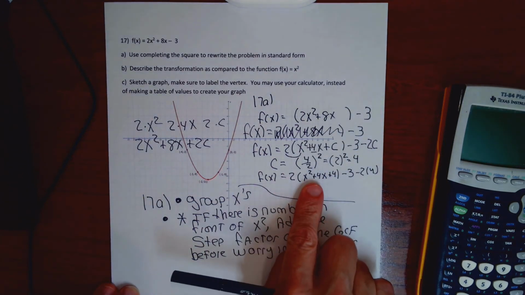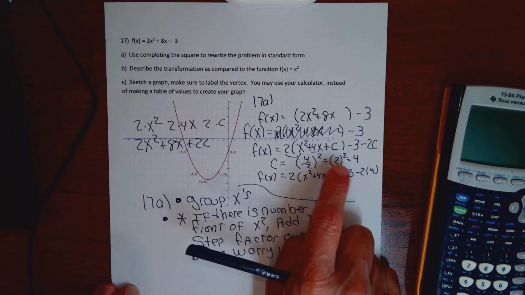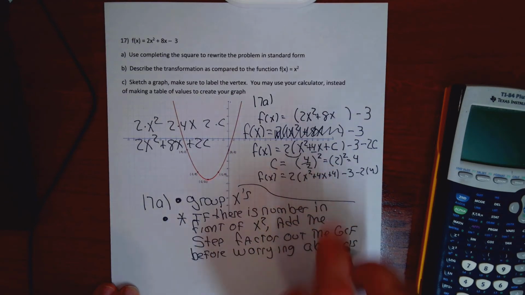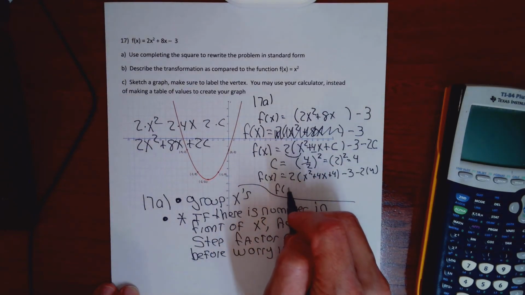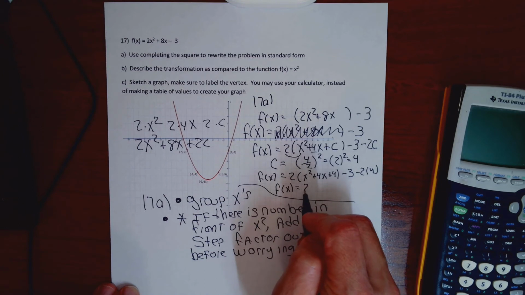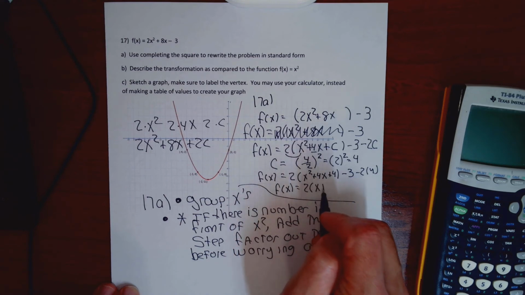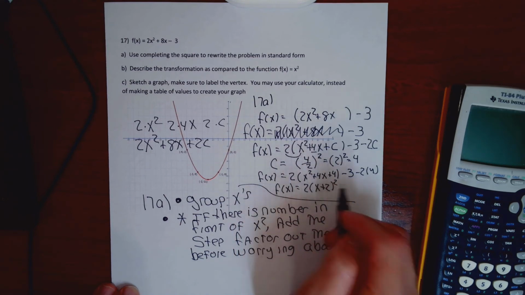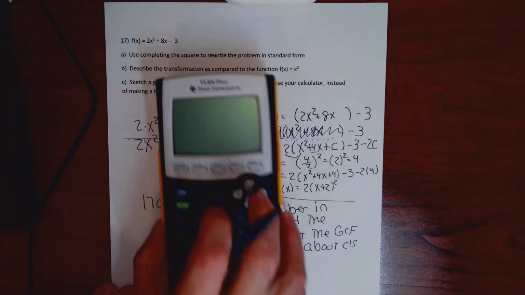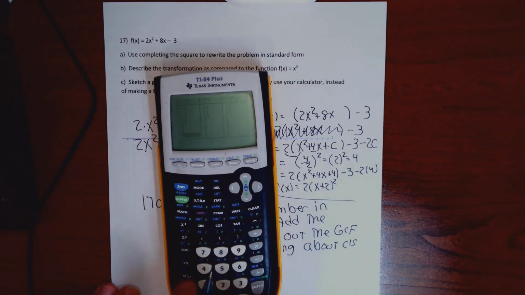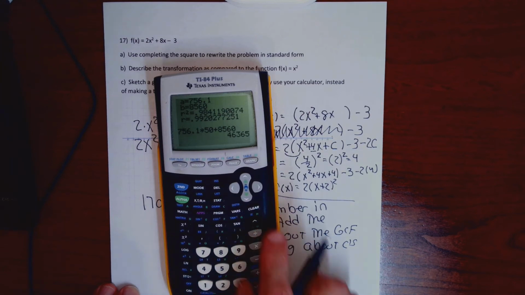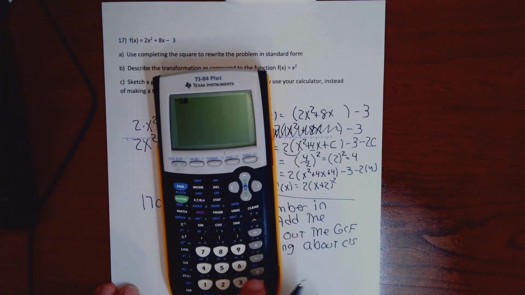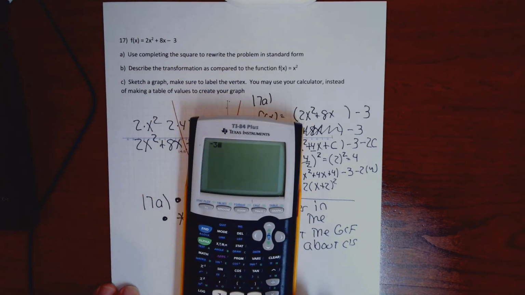This I can factor lazily. It always factors into one parenthesis with an exponent of 2. And inside that parenthesis, other than the x, I'm going to get plus 2. So this is going to give me f of x equals 2 times x plus 2 squared, minus 3 minus 2 times 4.